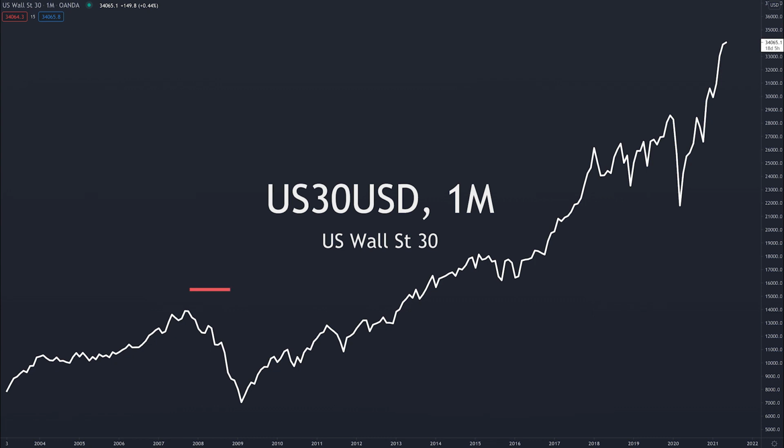The first of which can be seen here in 2008, which, if you don't already know, was the result of the global financial crisis, and the second can be seen here, which was in mid-2020 as a result of the coronavirus pandemic. Other than these periods, we can see a consistent uptrend, which provides a great confluence if you've got a system in US30 and you only decide to take long positions.